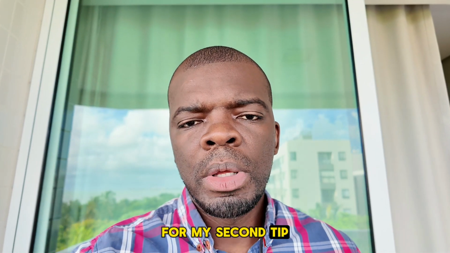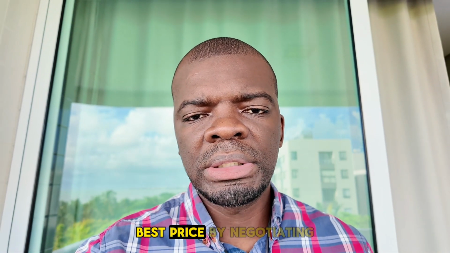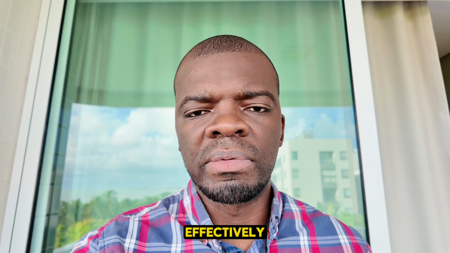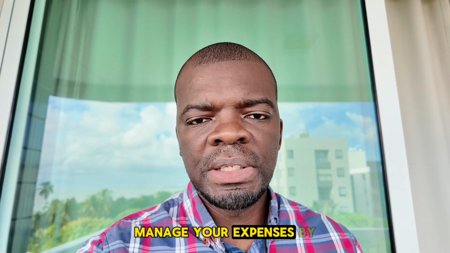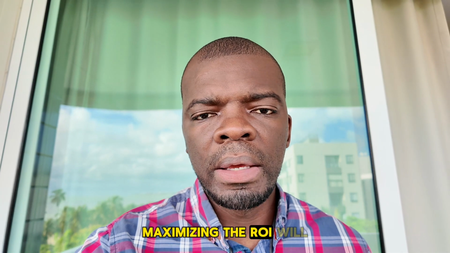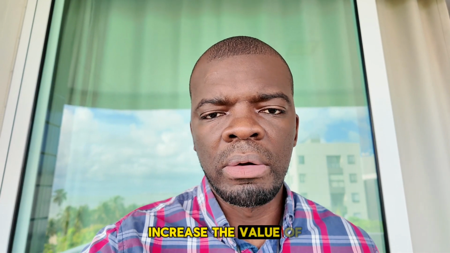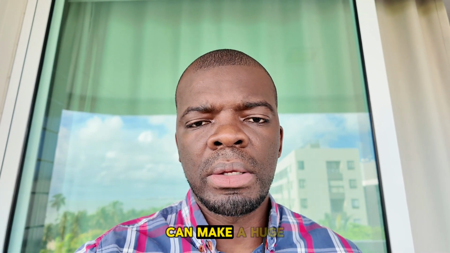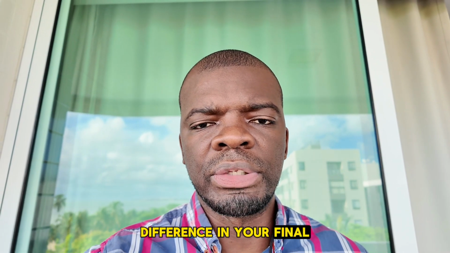For my second tip, try to get the best price by negotiating effectively. Manage your expenses by keeping costs low. My last tip for maximizing the ROI would be to increase the value of the property, which can be done by renovations or upgrading the property. Those small tweaks can make a huge difference in your final return.